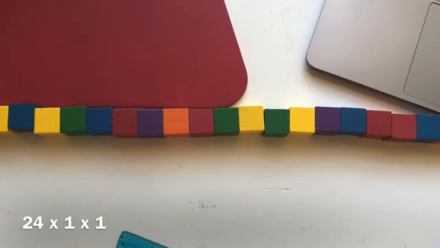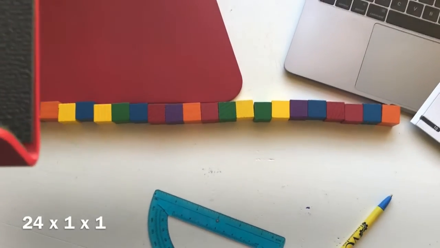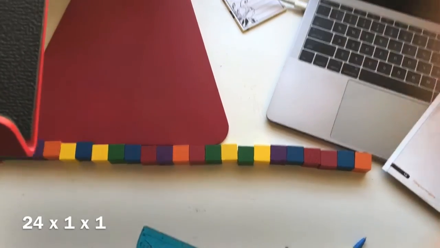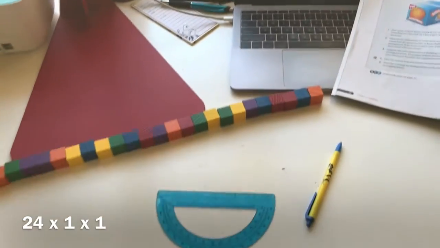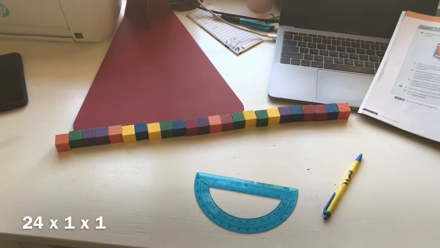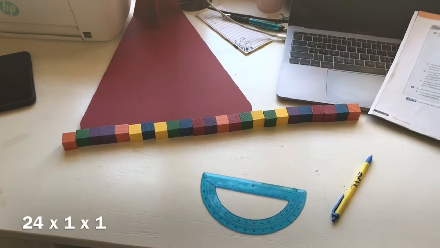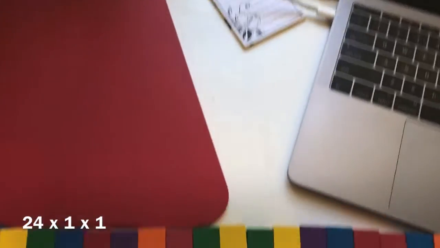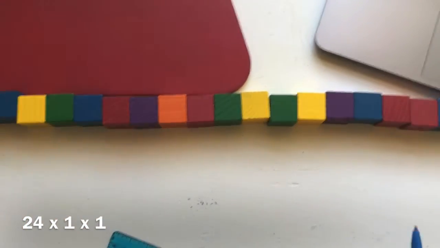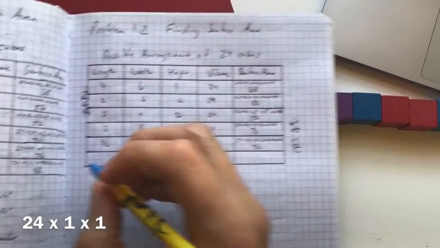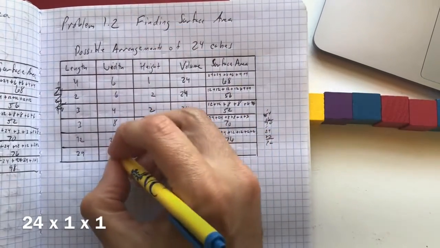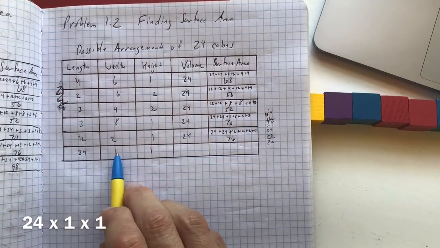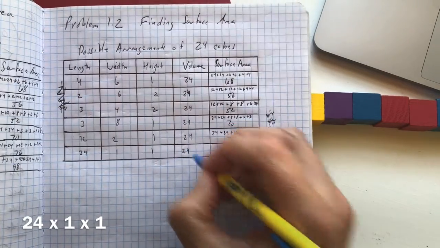All right, our last one. I'm going to zoom way out for you to be able to see this one. I can't even get it to fit. I just stepped back from the desk. Look at this. Whoa. Turns out that is a 24 by 1 by 1. So let's put that in there. So the length is 24, the width is 1, the height is 1. So 24 times 1 times 1 is 24.